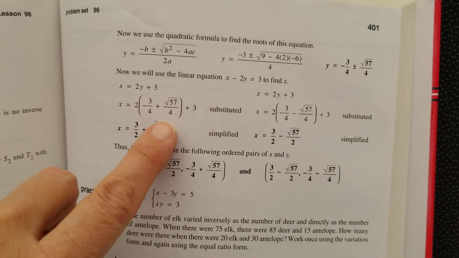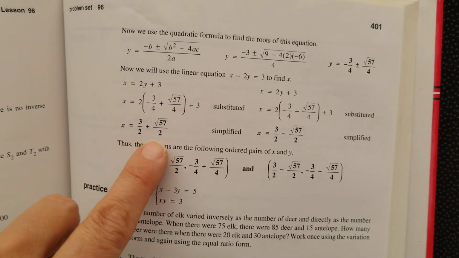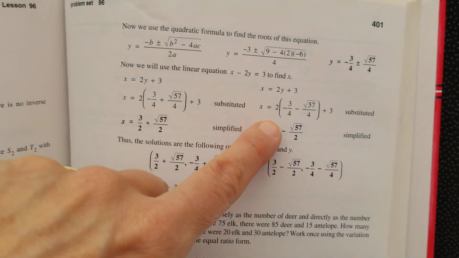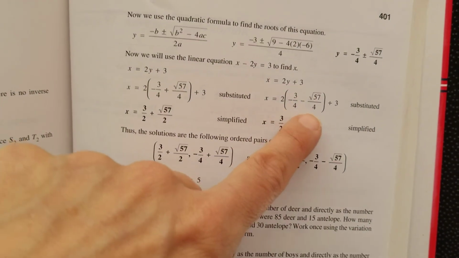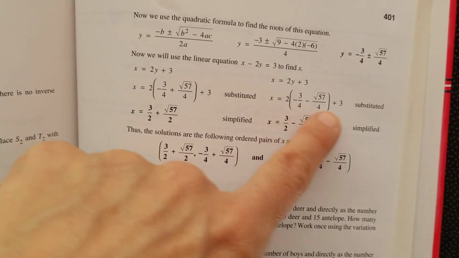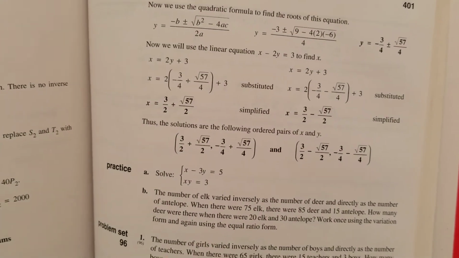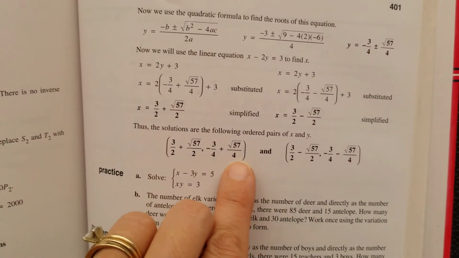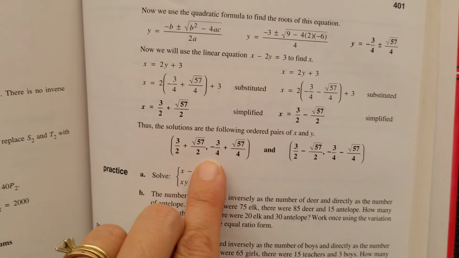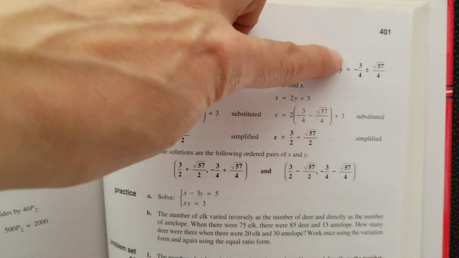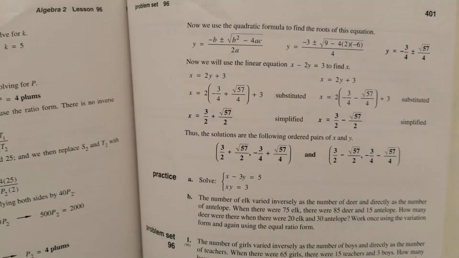We're just solving that equation, and you get an x coordinate. And we also have to plug in the -3/4 minus radical 57 over 4, and then the plus 3, to get the other x coordinate. So you're actually getting two solutions, two xy coordinate pairs. But the way you do that is by plugging in both of those y values to solve for x's.